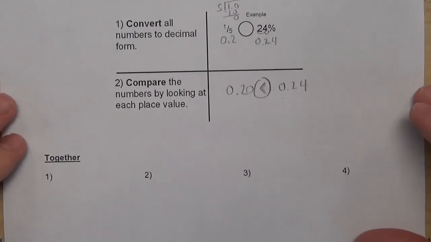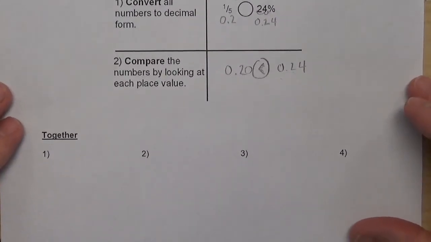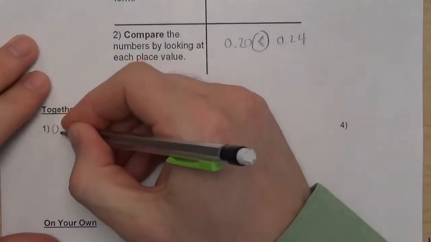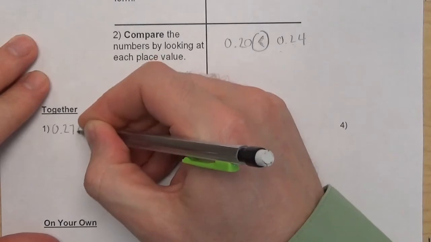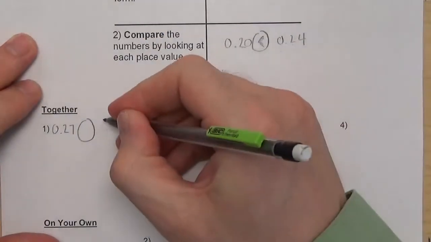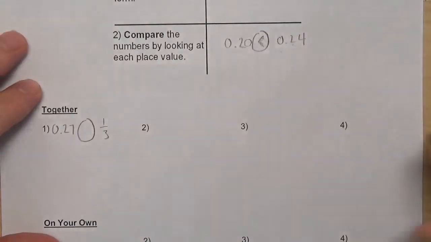So let's go ahead and do some of these together problems. I want you guys to write these down and do these with me. So the first one here is 0.27. And then draw yourself a nice big circle to write a comparison symbol in there. And we're going to compare that to the fraction 1/3.